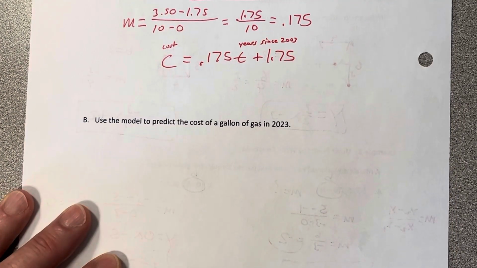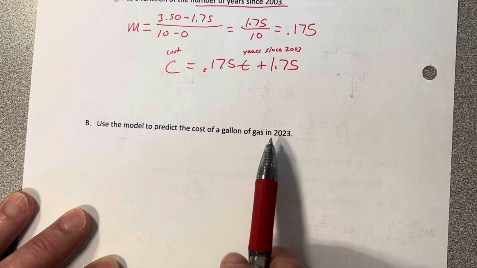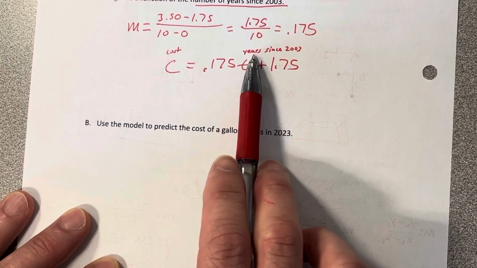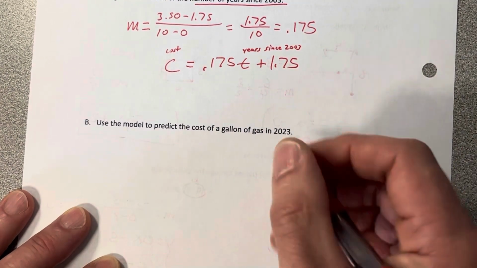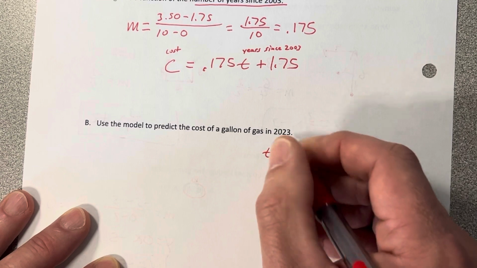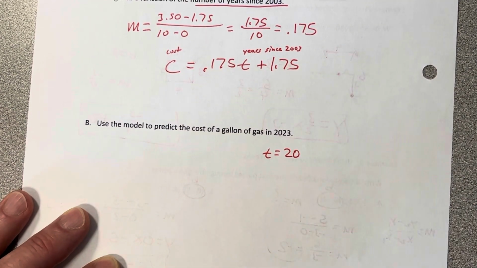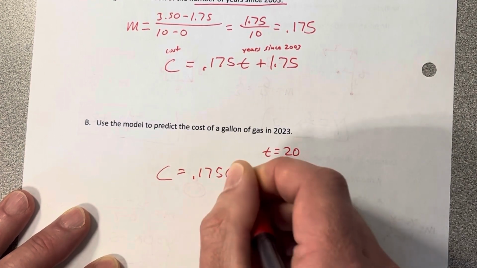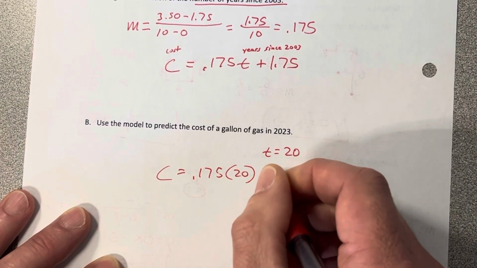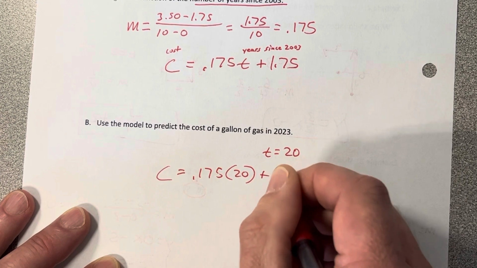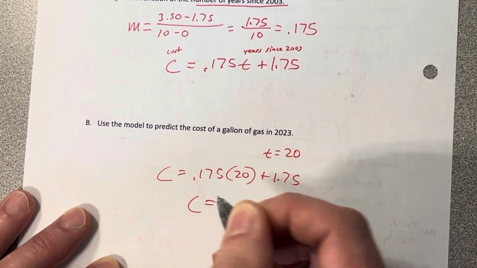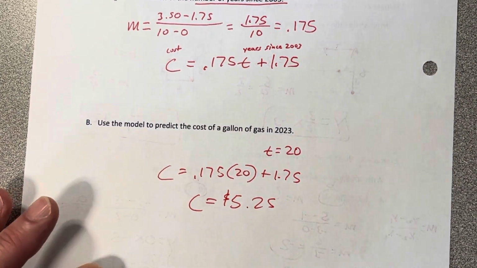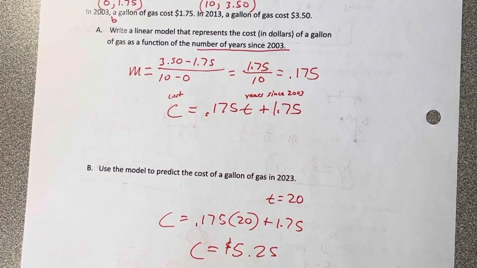Well, to do that, we've got to be careful because the temptation might be to put 2023 in for T. But that would be too much. We need years since 2003. So that means our T value is going to be 20. So cost is equal to 0.175 times 20 years since 2003 plus 1.75, and that's $5.25.